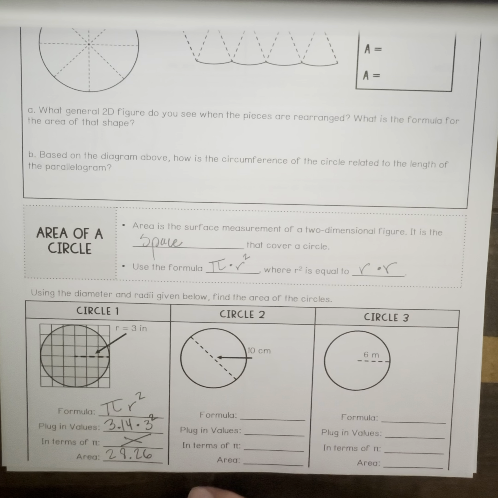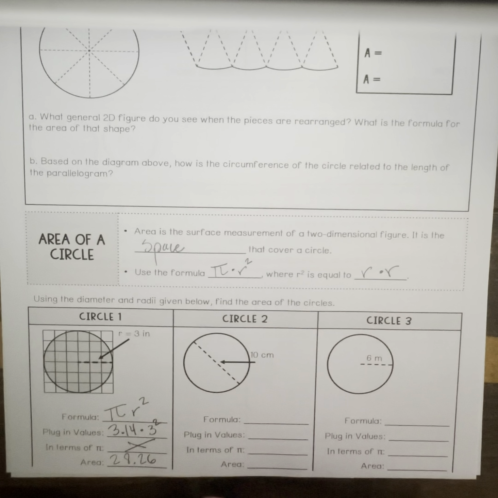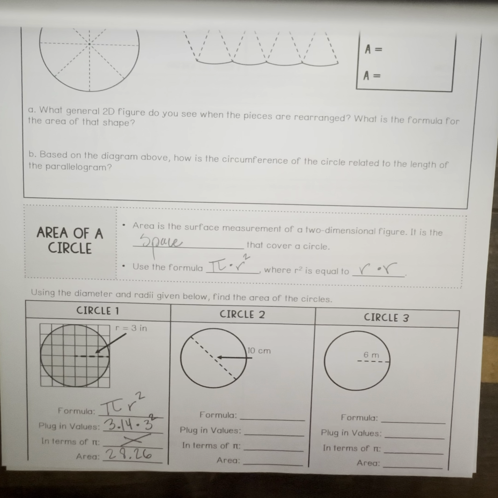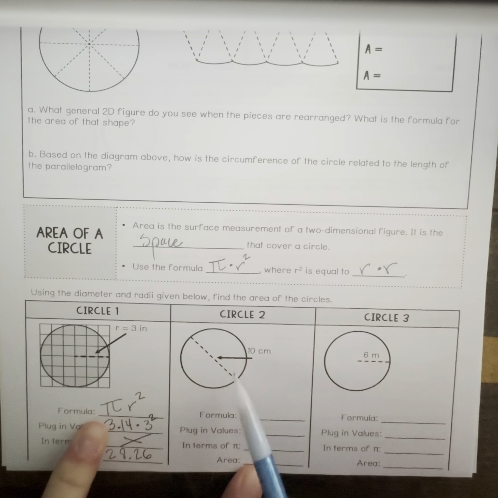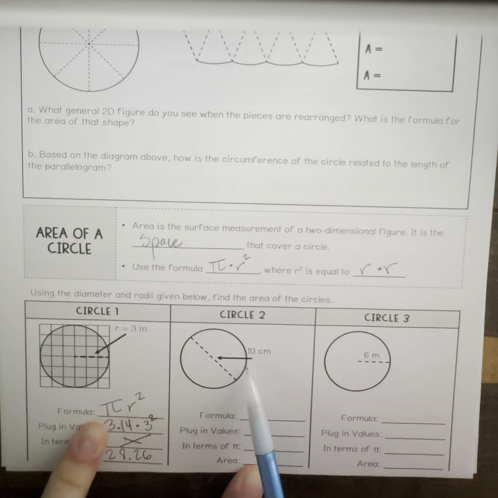Let's look at circle 2. I have a line that goes all the way across. When we have a line that goes all the way across, we talked about that yesterday. That is called our diameter. Good. If my diameter is twice as much as the radius, in order to go from diameter to radius, I have to divide it by 2.